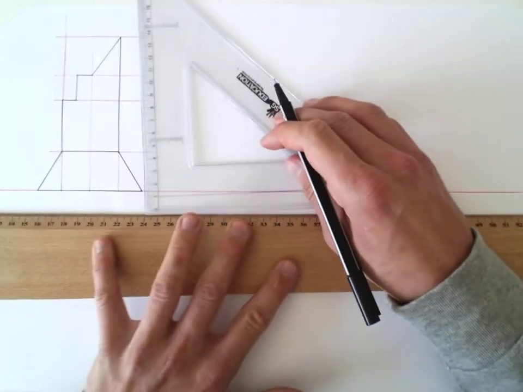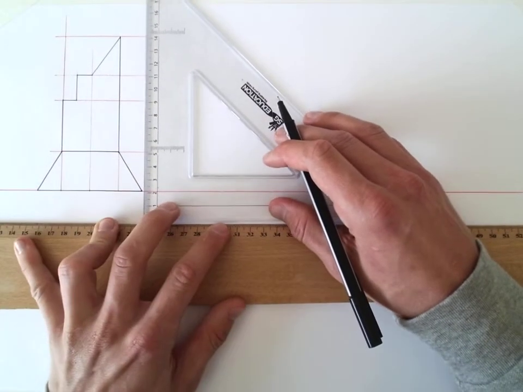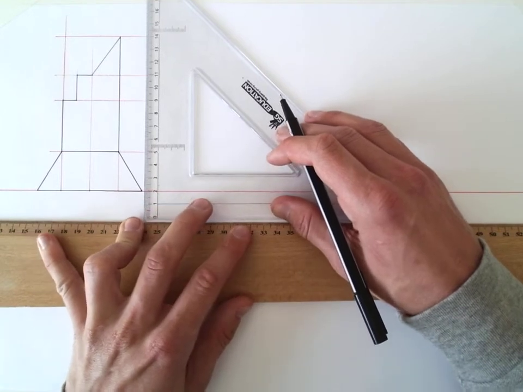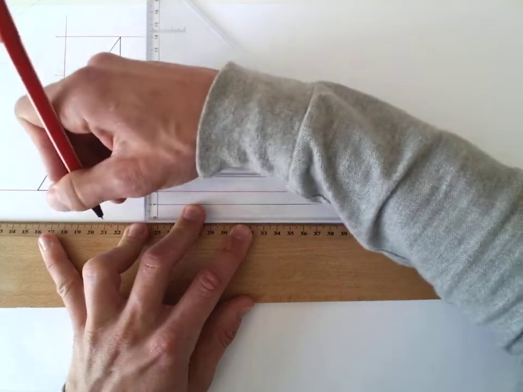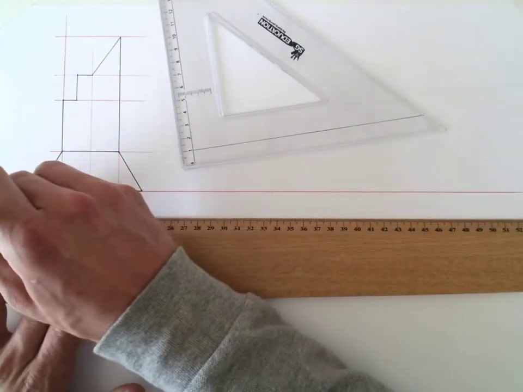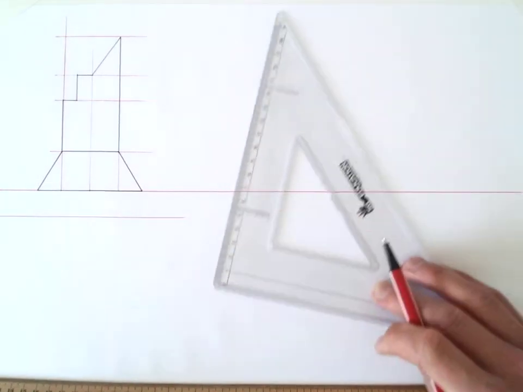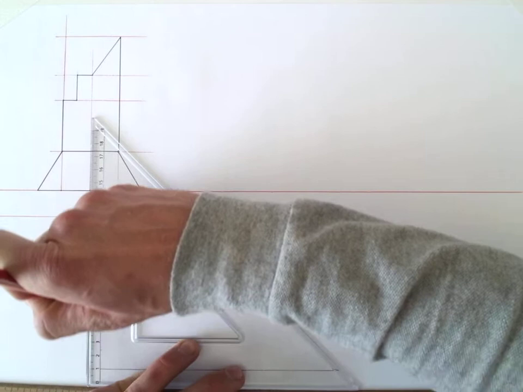Our plan, I'm going to bring it 20 mil below, should be loads. I'm going to bring this center line down because our plan is only 2 circles.